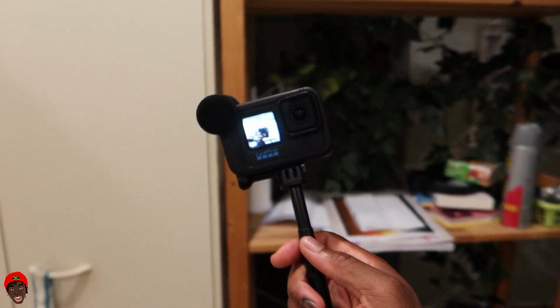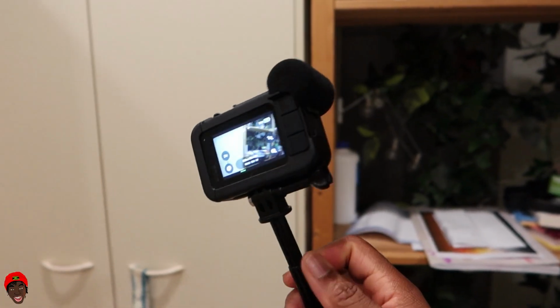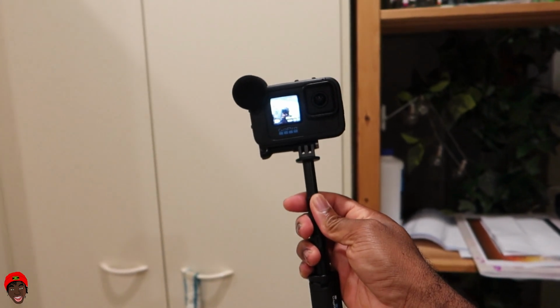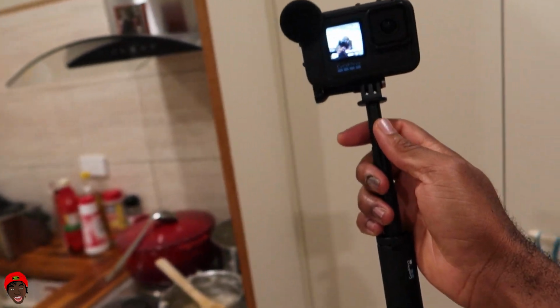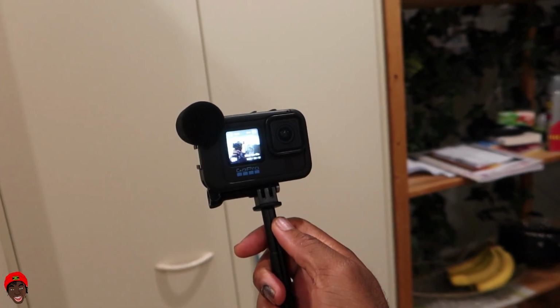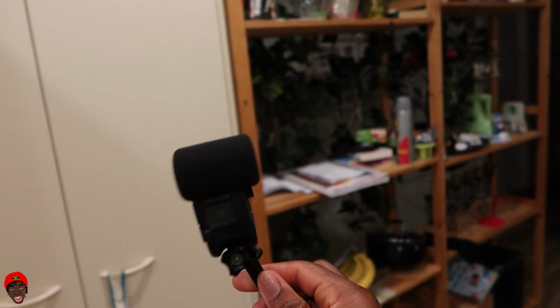So it's a pretty nice, pretty versatile camera. So there you have it. Connect to the media mod. We're gonna test the wind sound on a day when it's windy, so stay tuned for that.